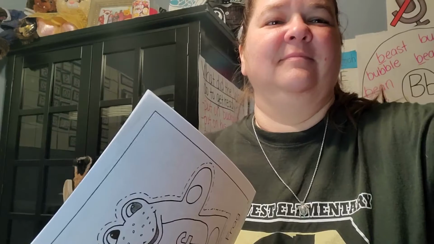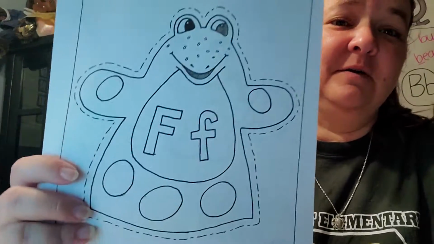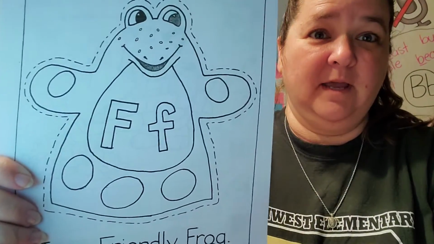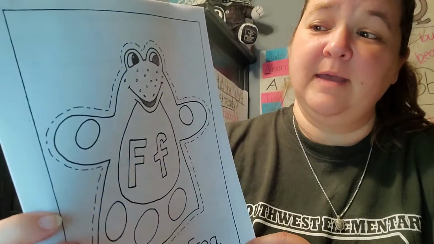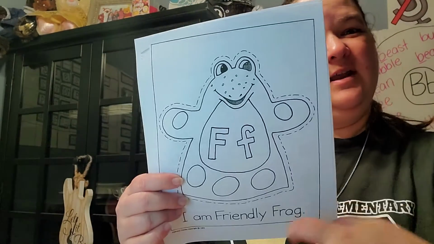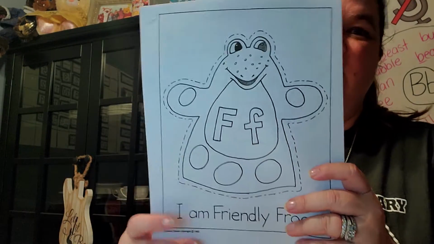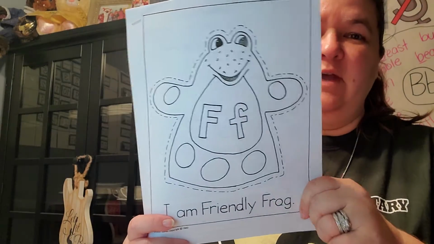You can also go ahead and color the F for the friendly frog puppet and color and cut him out because tomorrow and Friday, that's what we'll be doing, is the letter F. So this can kind of be like an introduction and a let's get ready for the letter F. And you can do the same thing with him.